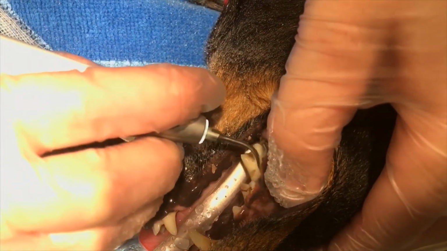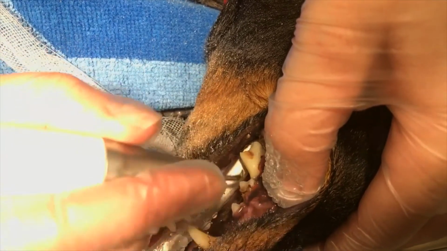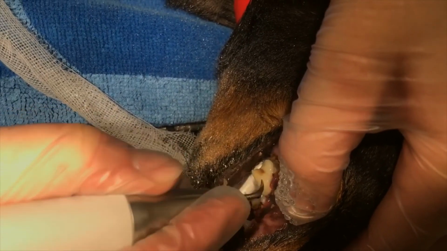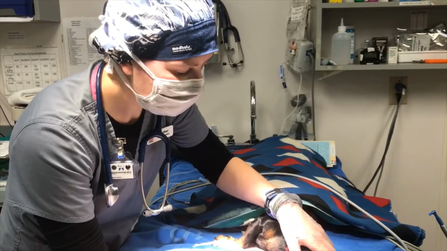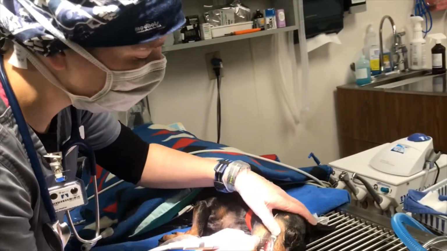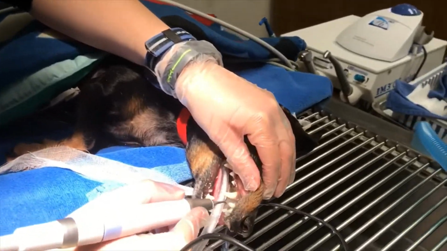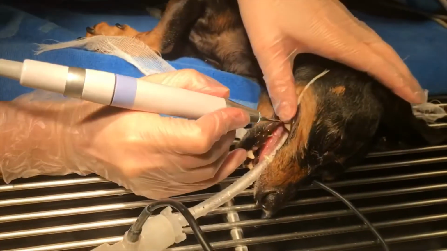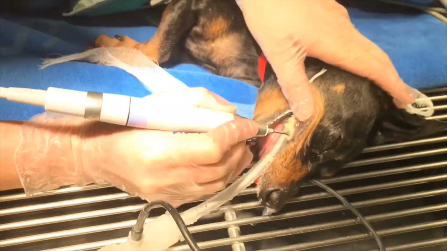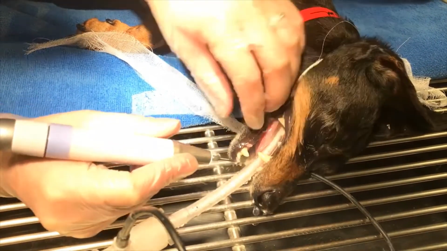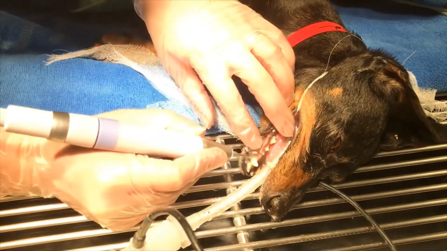There we go. Another thing to note when you're using the ultrasonic scaler is you do want to avoid any soft tissue. You don't want to get the lips in there or the tongue, because that's going to cause damage. We just chattered a little bit, so I'm going to turn this up a smidge. Another thing to note, not all ultrasonic scalers can go under the gum line like I did with this one. Ours is approved for that, so before doing it, you want to make sure that your scaler is approved for going under the gum line.